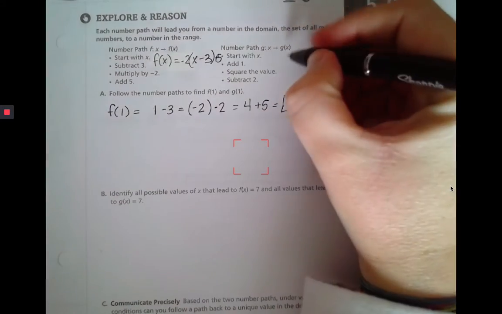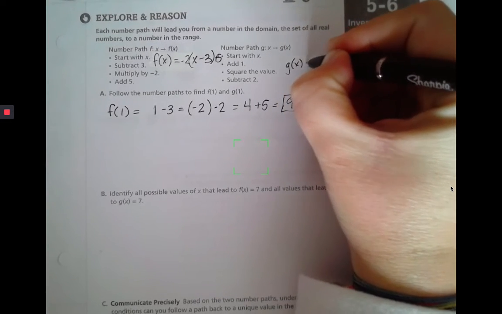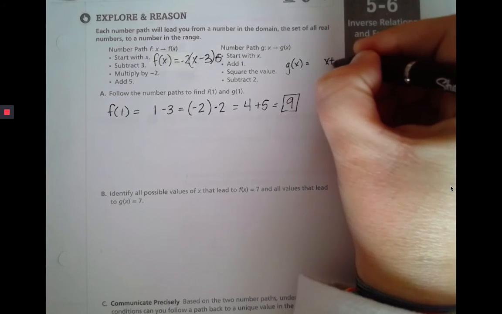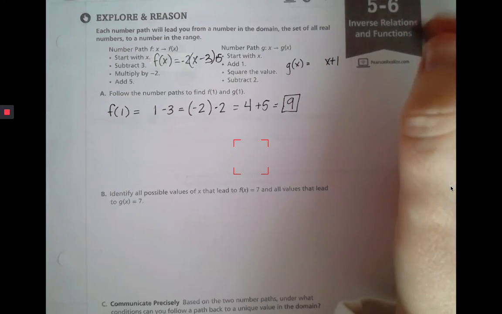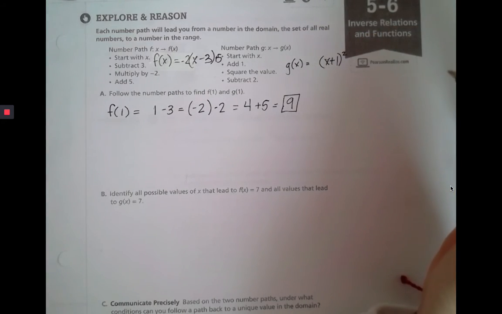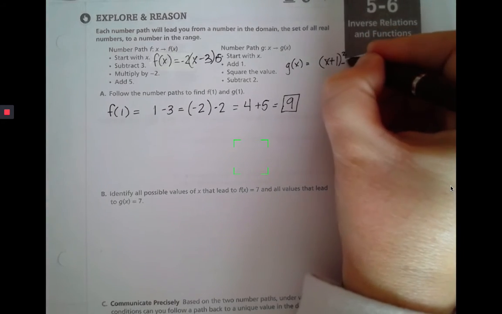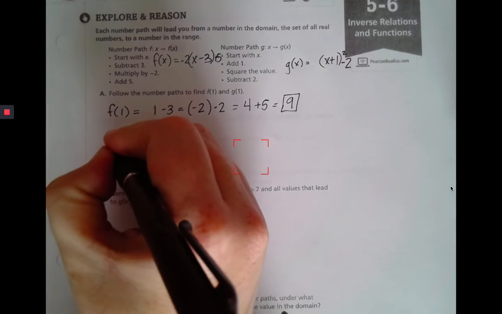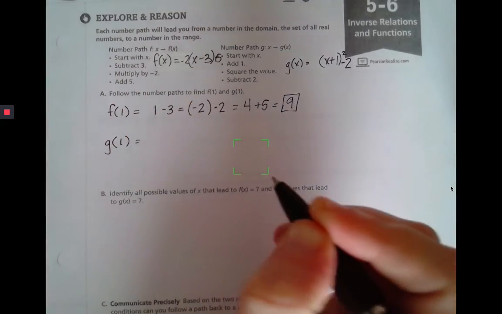So now, for g of x, we're going to start with x. It says square the value, and then subtract 2. Find g of 1.